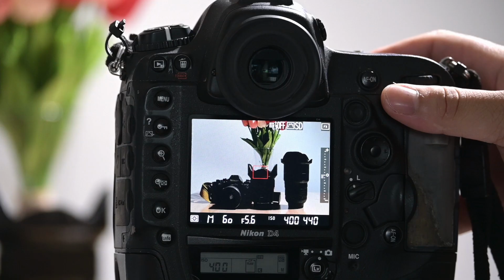If the metering is showing overexposed, you should lower your ISO. Low ISO is the best. I myself always start with low ISO and increase it if needed.